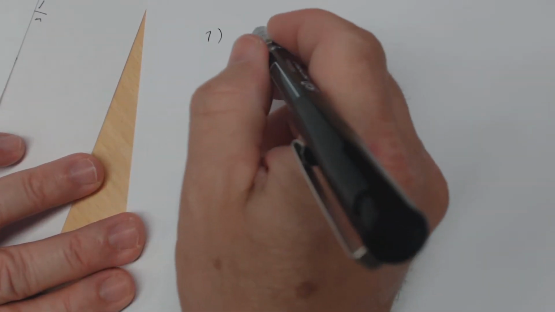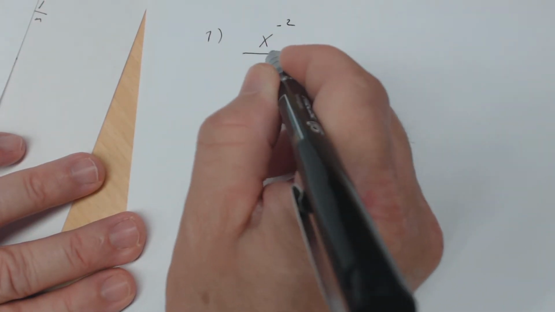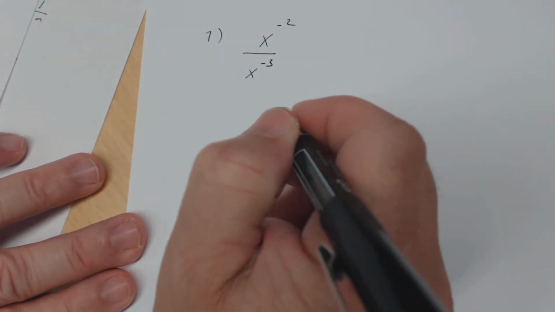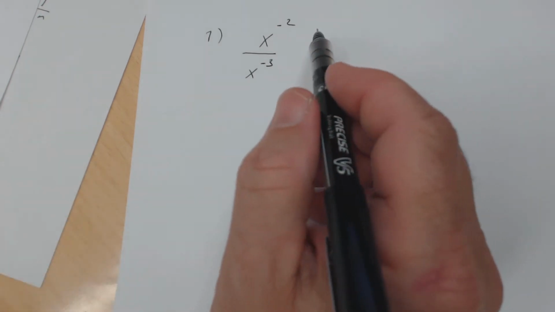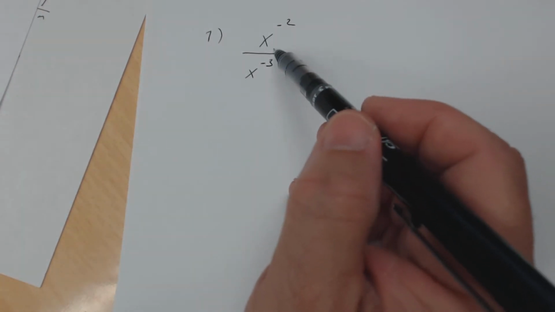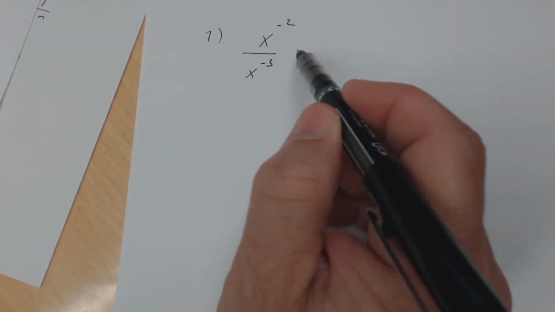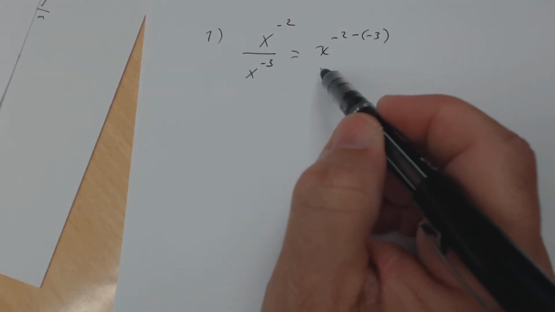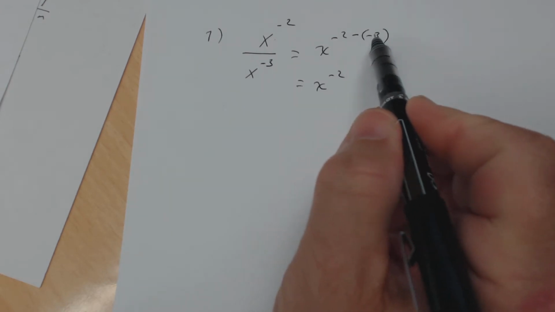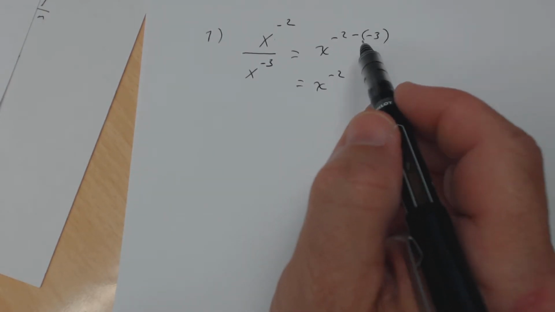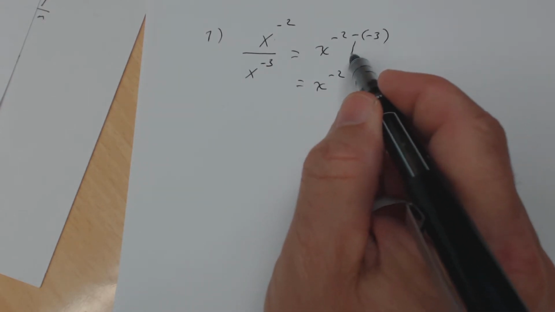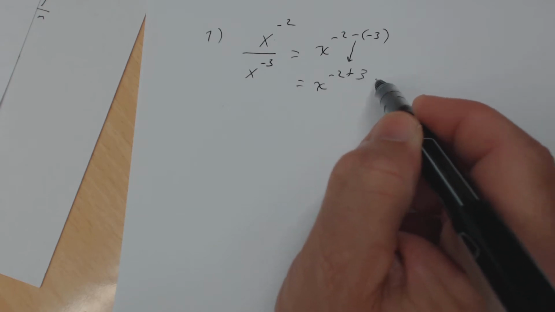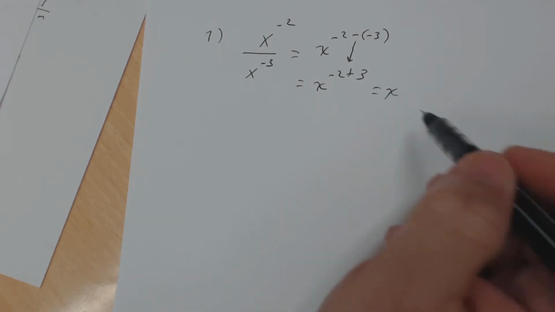Then let's look at number 7. We have x to the negative second divided by x to the negative third. The best thing to do here, first of all, is use the quotient rule, since I'm dividing like bases. So that becomes x to the negative second minus a negative third. And remember, when you subtract a negative number, that means the same thing as adding the opposite. So I'm going to add the opposite of negative 3, which is 3, and then negative 2 plus 3 is 1. So I get x to the first, which is just x.